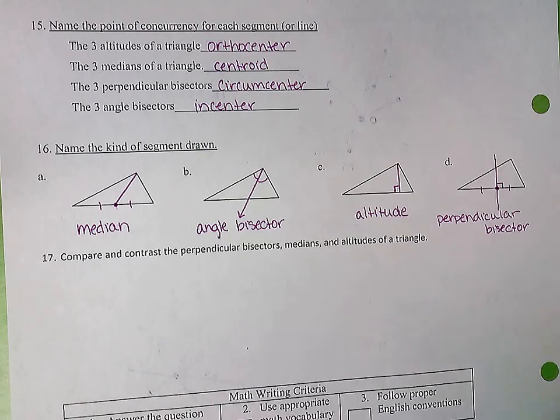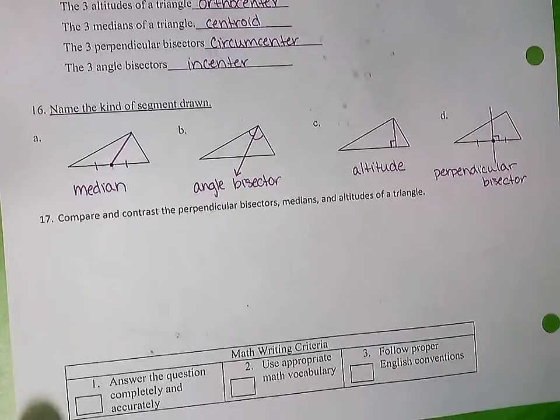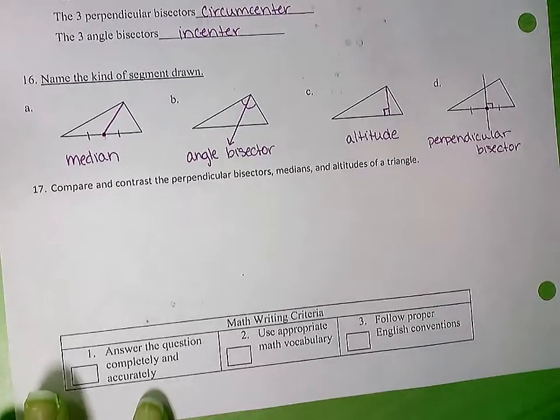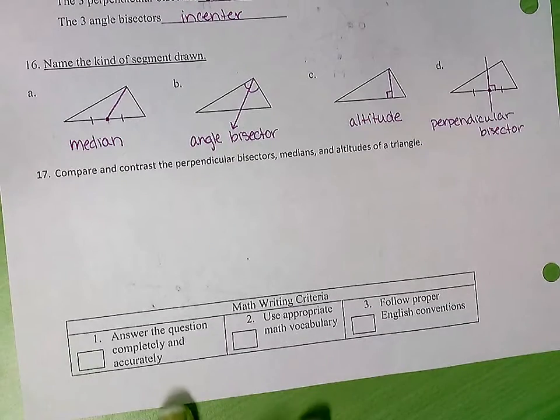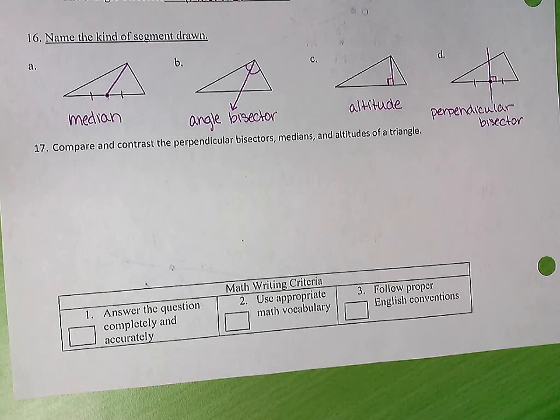All right, last question on here. Okay, we want to compare perpendicular bisectors, medians, and altitudes. So perpendicular bisectors and medians, what do they have in common?